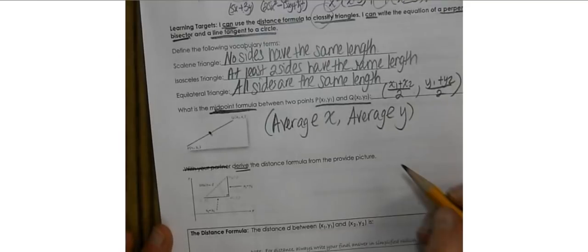So it says with your partner, but we don't have a partner. What we're going to do is derive the distance formula from our picture down here.